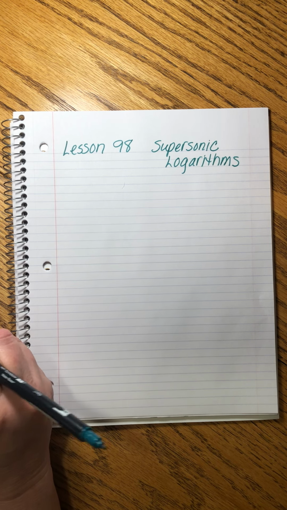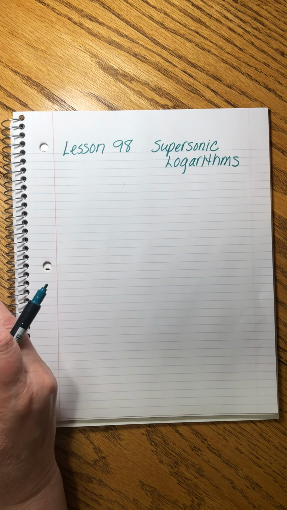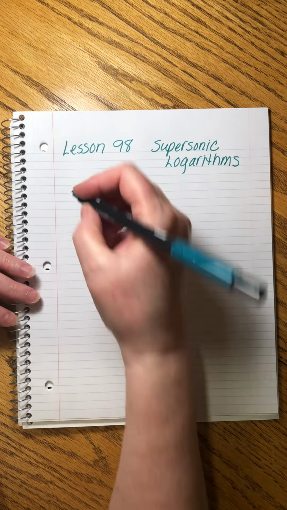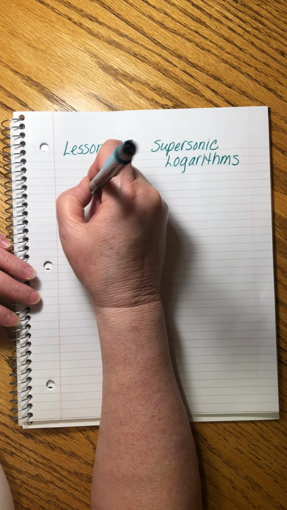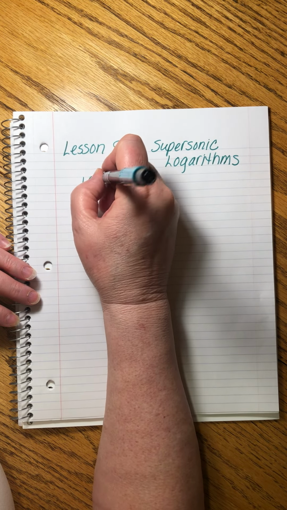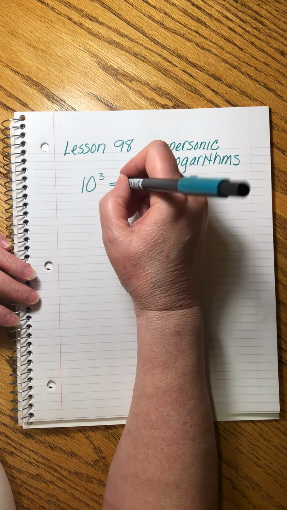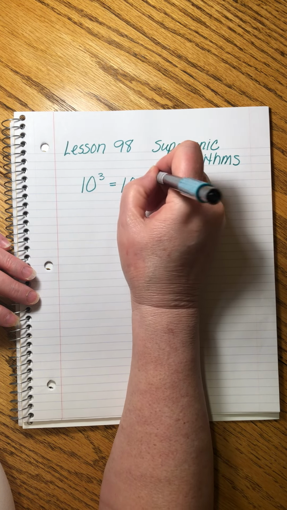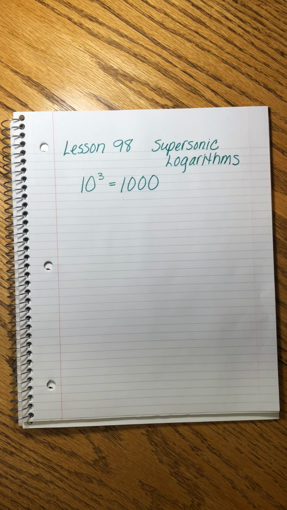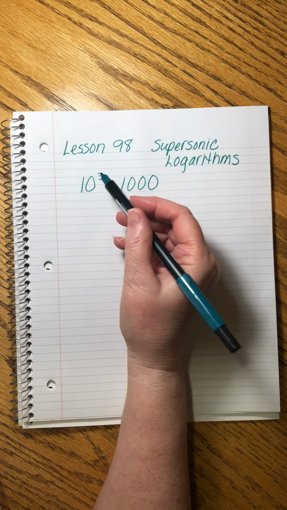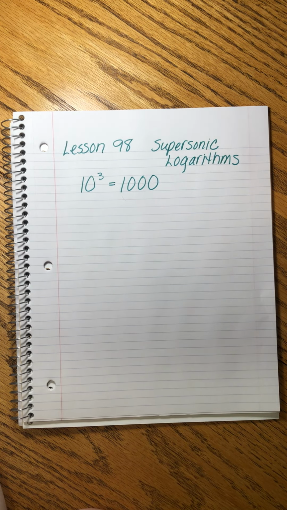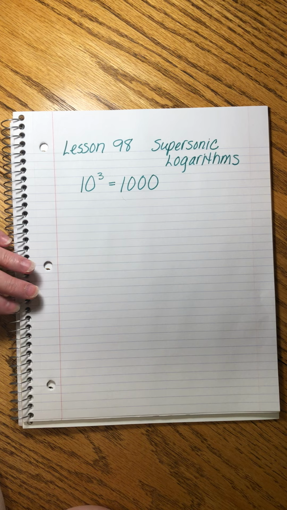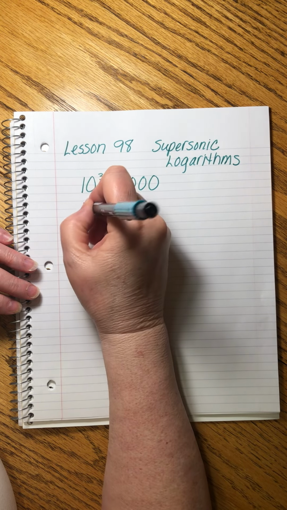I want you to remember that logarithms are a very simple idea. They're closely related to exponents. In fact, log is just another word for exponent. And if I show you this, it probably doesn't freak you out at all, right? 10 to the third power is 1,000. You know that. That's comfortable. That's easy. When we write logs, we're just writing this same information in a different style.